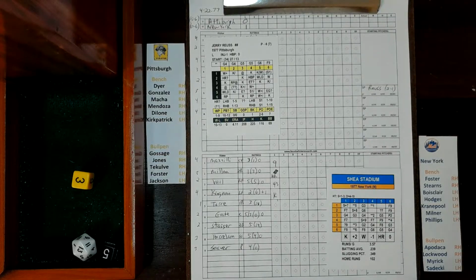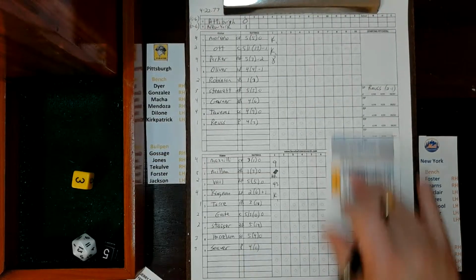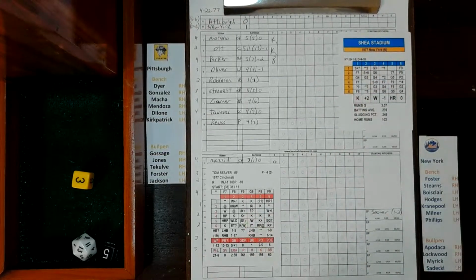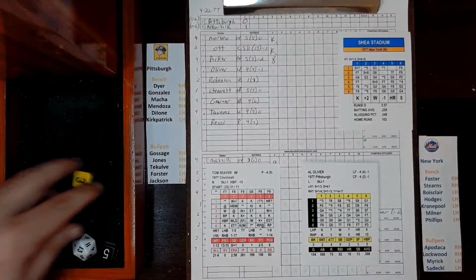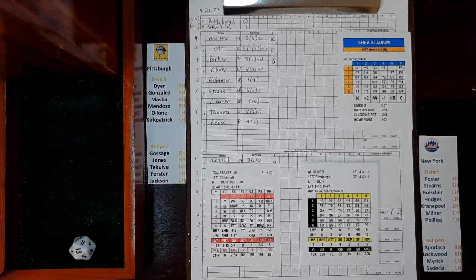Probably ticked off that he's rated a 1. Probably pissed him off. Says I'm coming back at you. All right, top of the second. Seaver back out with that lead.